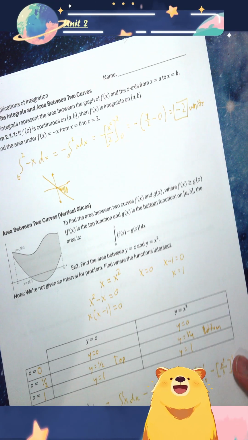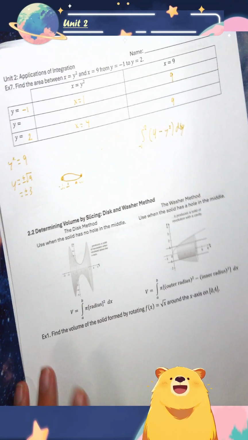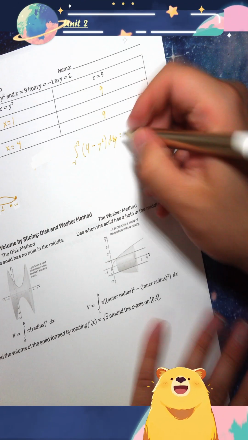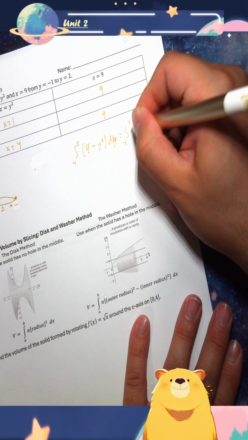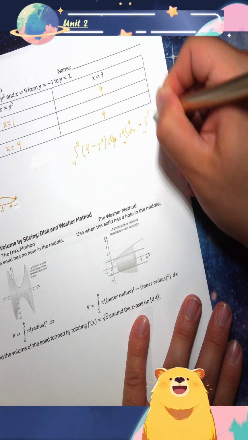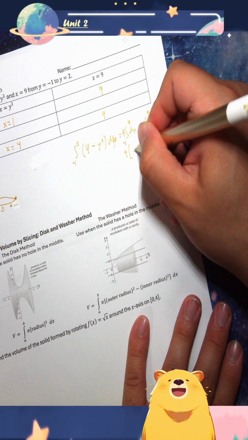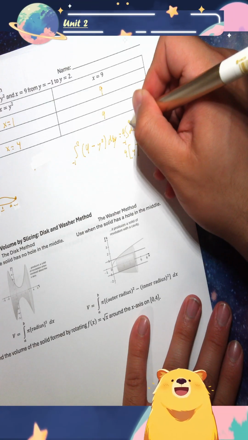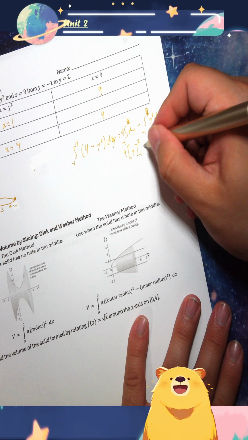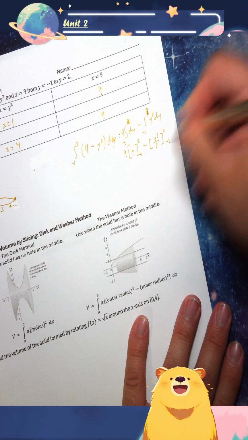Wait, did I write dy for the other one? Okay, good. Now we need to make sure that we're following those steps. For here, distribute out, we get the integral of 9 dy minus the integral from negative 1 to 2 of y squared dy. Over here, it's going to be 9y from negative 1 to 2, and over here, y to the power of 3 over 3 from negative 1 to 2.